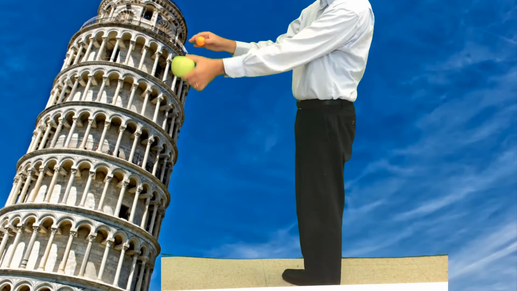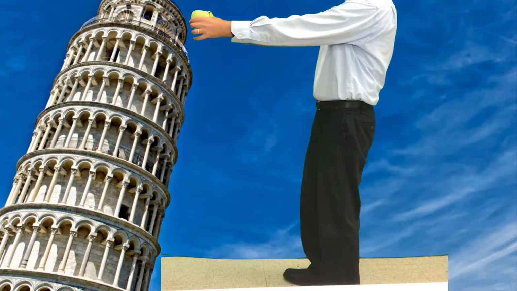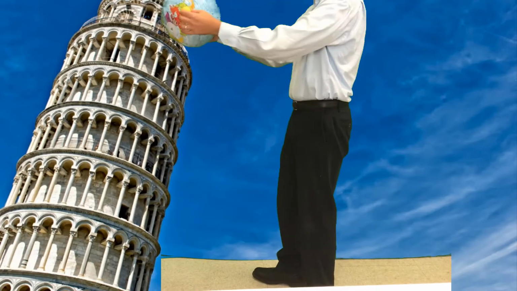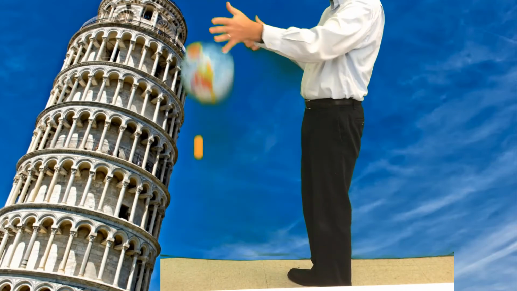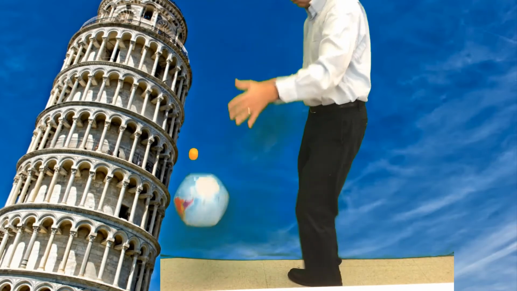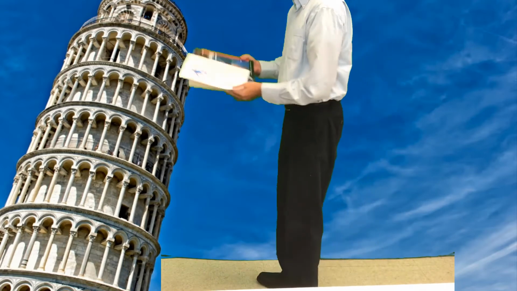So maybe things with different mass do fall at the same rate. Well, what about different size? Here's an apple and a ping pong ball, and they appear to fall at the same rate. Here's the world and a ping pong ball. Aha! Now what about that? The world looks like it falls a little slower, or I'm letting go of it a little late, but I think it's falling a little slower. So who's right, Aristotle or Galileo?